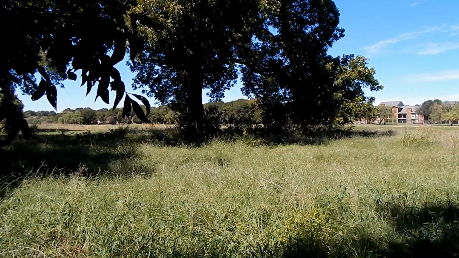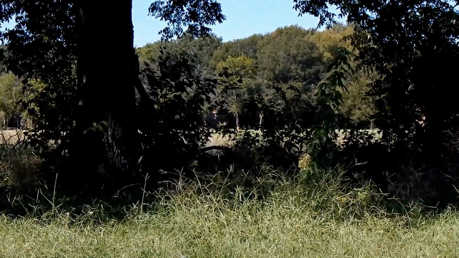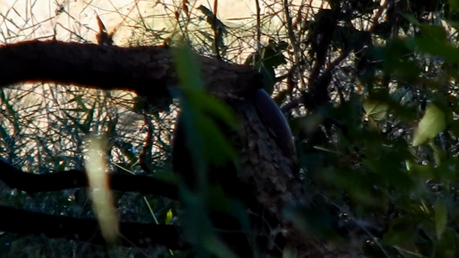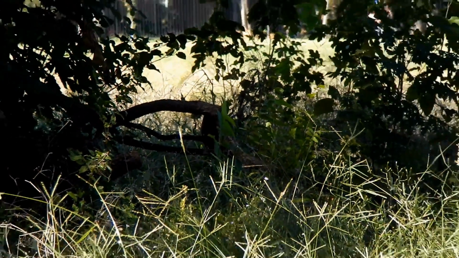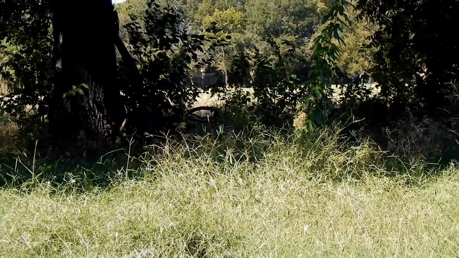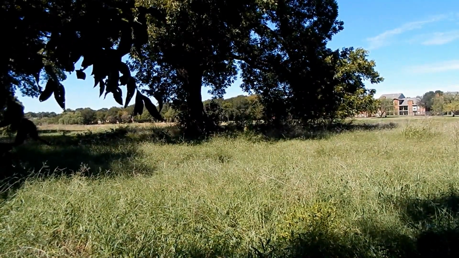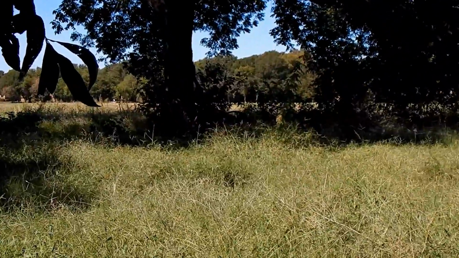Negative 0.7 exposure compensation. Negative 1.0 exposure compensation.